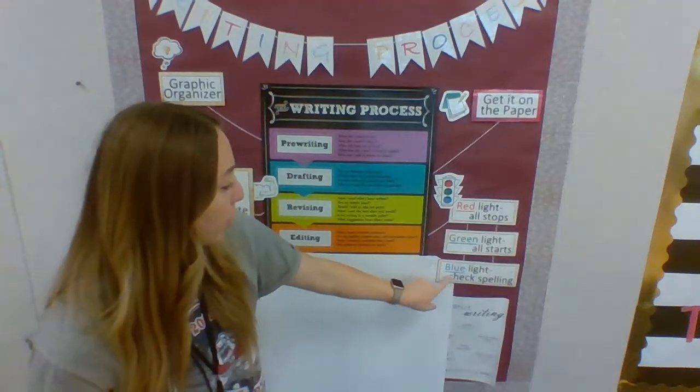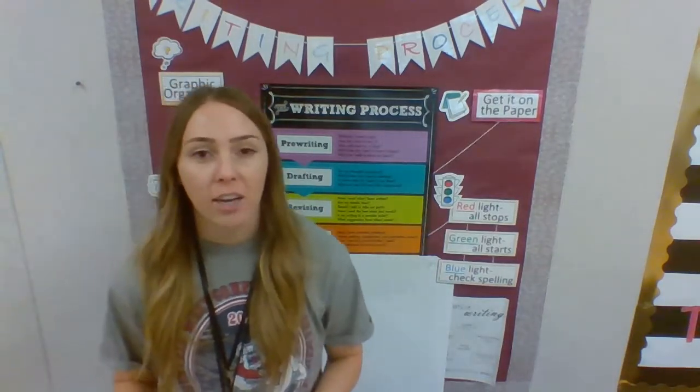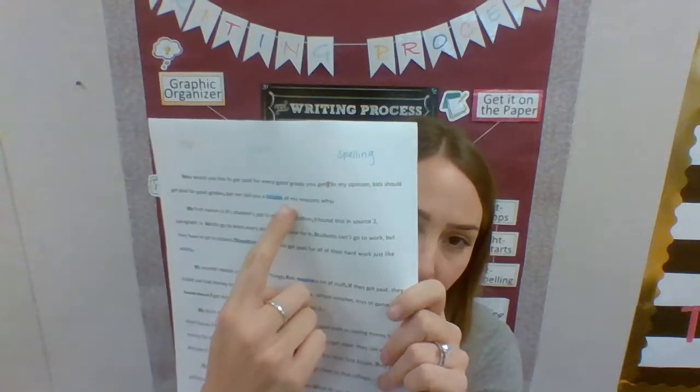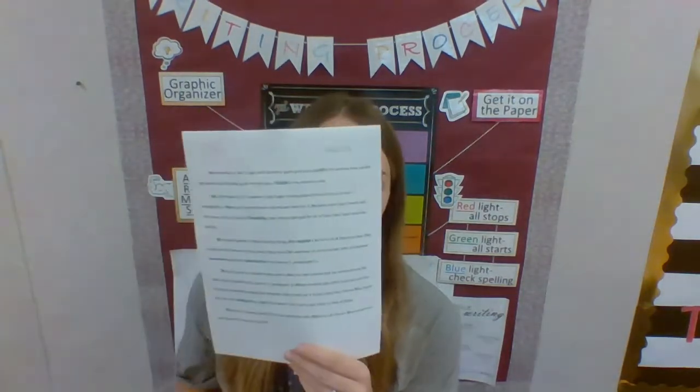And then finally, blue. This is going to be a check for spelling. So any words that you see that you're like, I'm not quite sure, I should check that before my final draft, you mark it as blue. And then if you have a dictionary, you can look it up in the dictionary. If you don't, you can probably just Google it and check the spelling. That way, your whole essay is perfect.